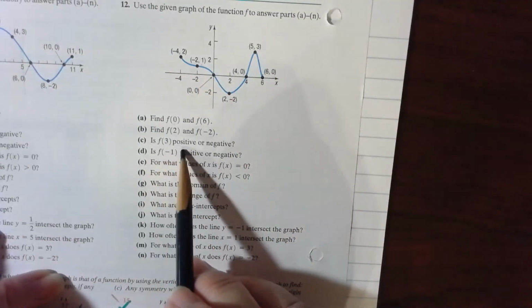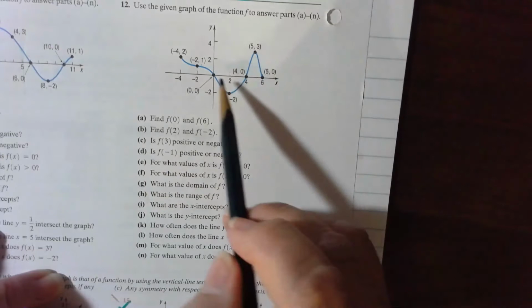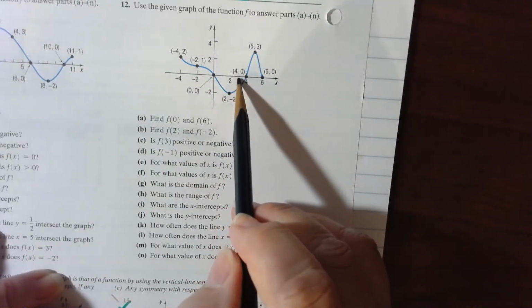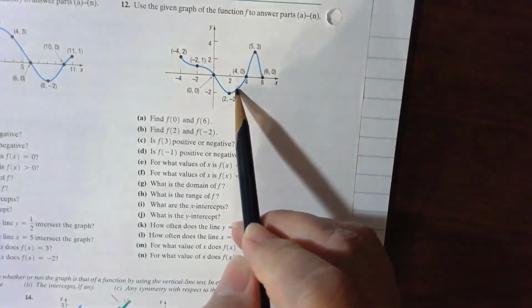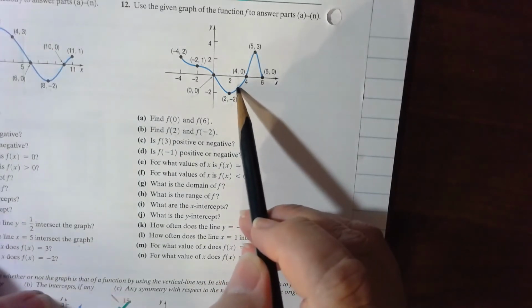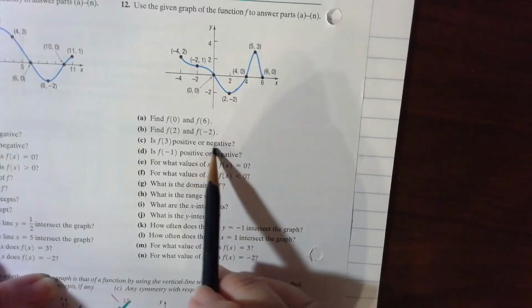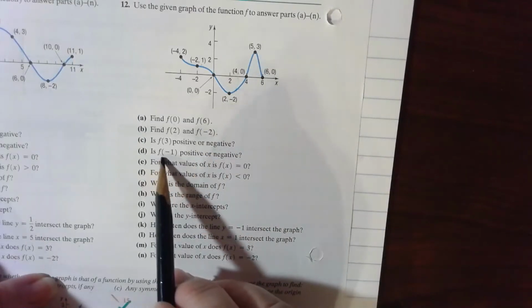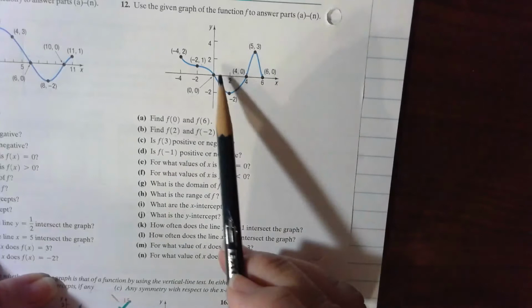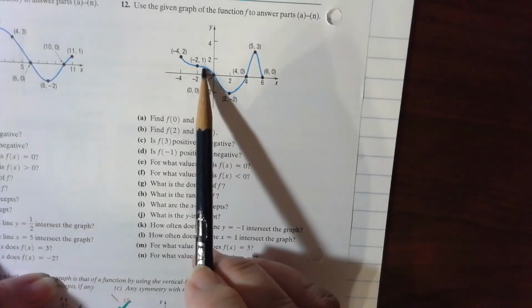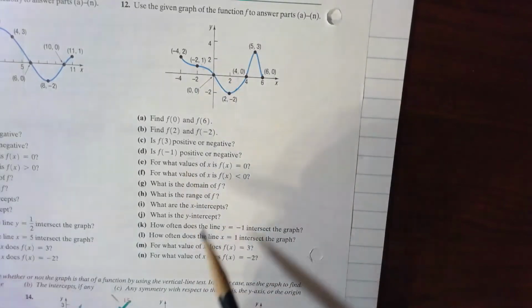Is f of 3 positive or negative? Well, I go to where x is 3. That's right here. Come down till I hit the graph, and I can see that's a negative y value. So that one is negative. Is f of negative 1 positive or negative? Go to where x is negative 1. Go till you hit the graph, and you can see that's a positive number. So that would be positive.